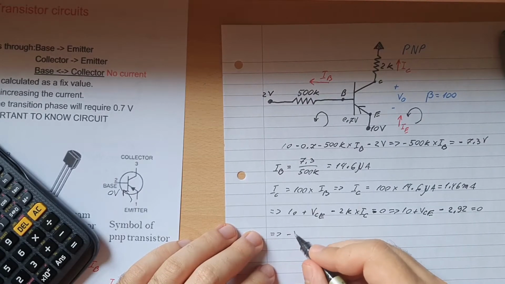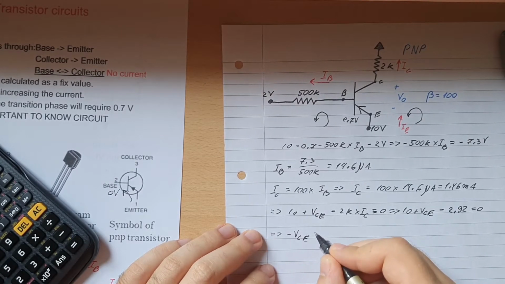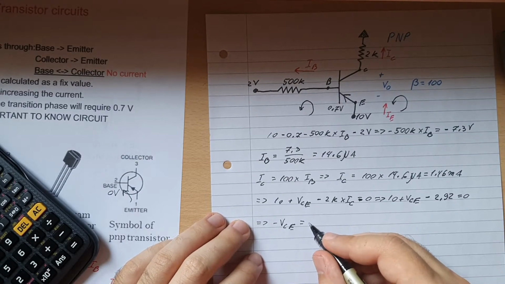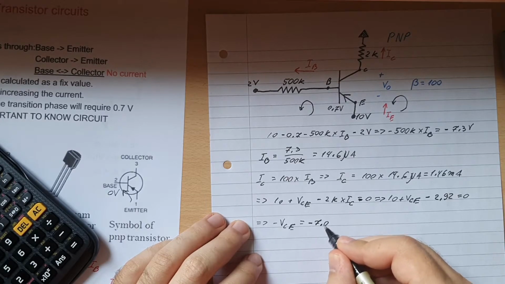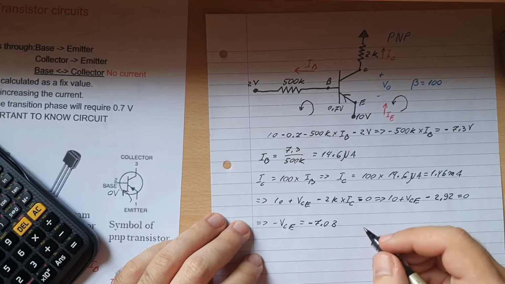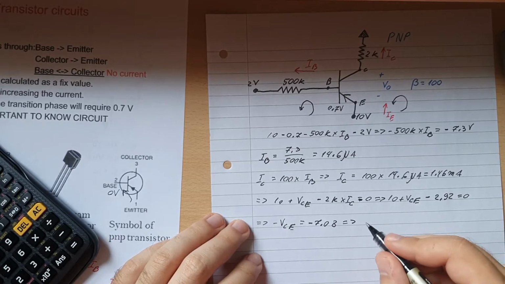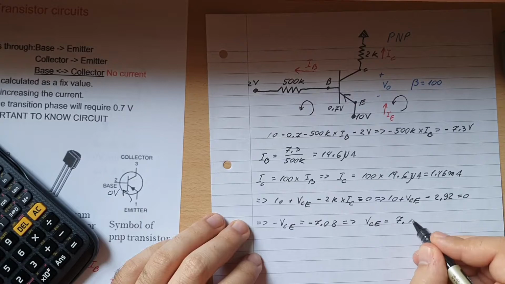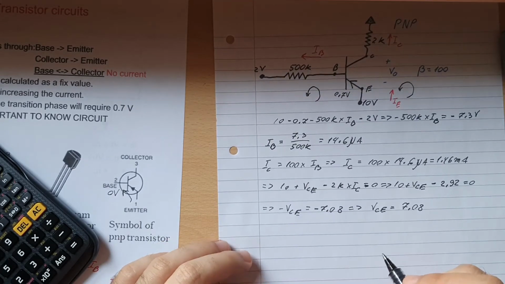Therefore minus VCE will be equal to, we'll move it to this side and move this both to this side, that will be minus 7.08. Okay, therefore VCE will simply be equal to 7.08, right?